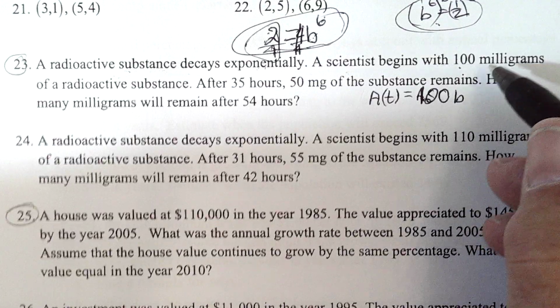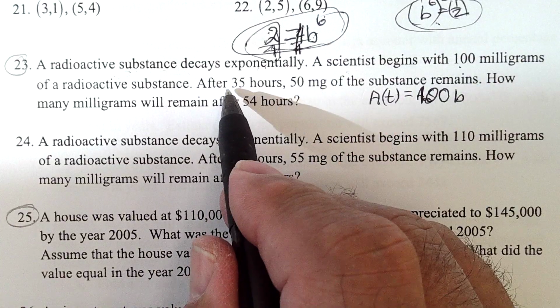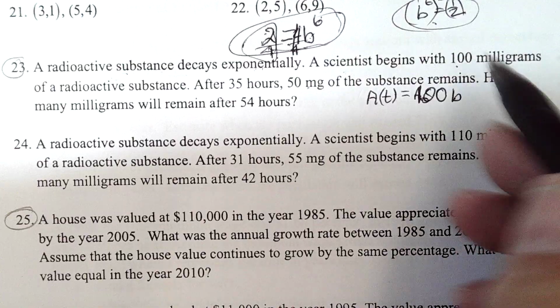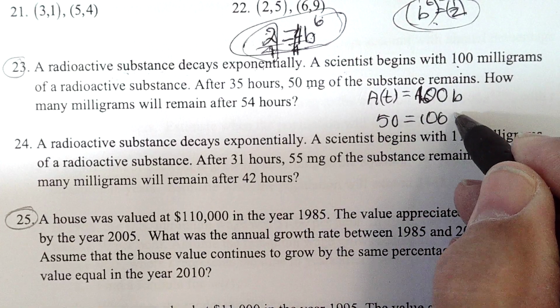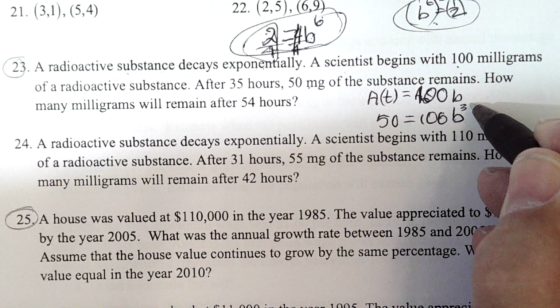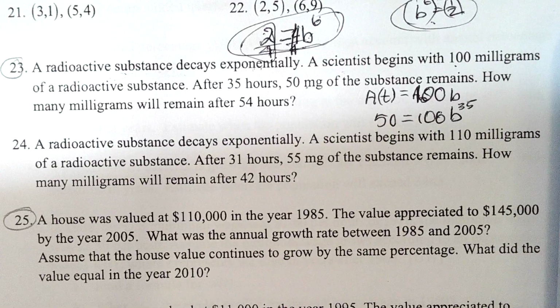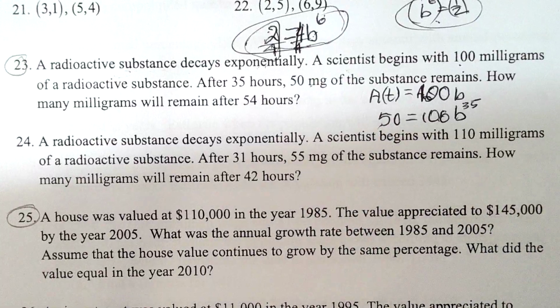Some base to an exponent, and the exponent is in 35 hours it goes to 50. So 50 equals 100 base to the 35. So we will divide by 100 and we get 1/2.